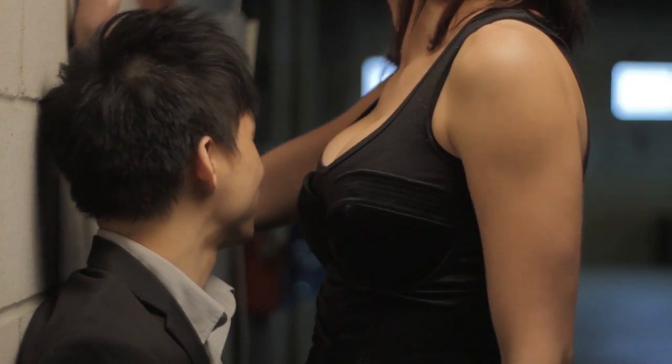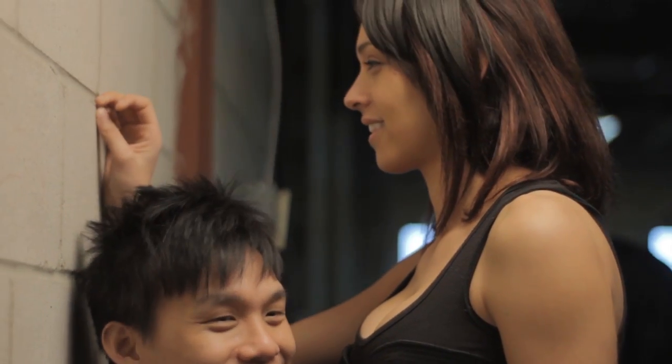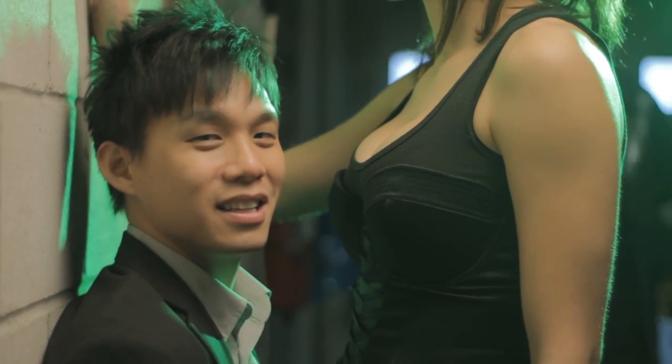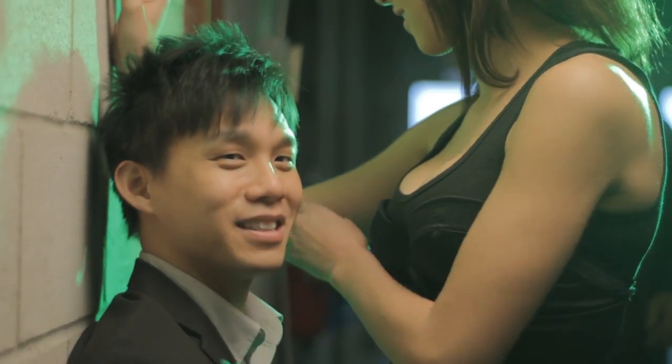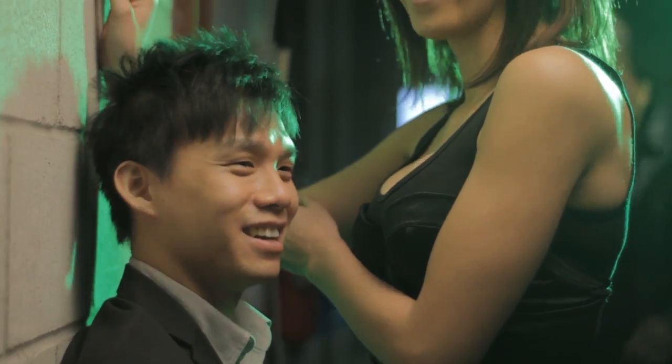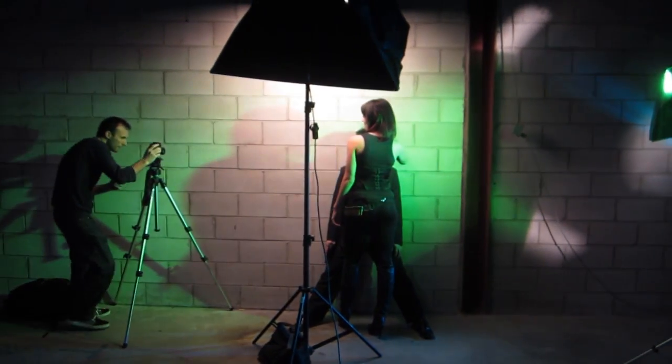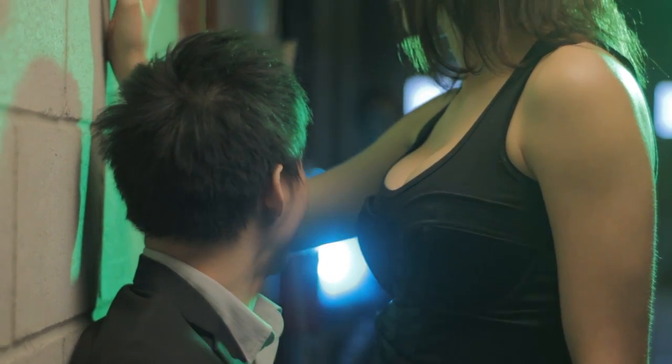Then the next light I add is this green light, which is just a regular tungsten light. Could be a work light, it doesn't matter. This one was, I think, 1000 watts. I just put this green gel over it, and I placed it behind the actors, just to the right side, off camera.